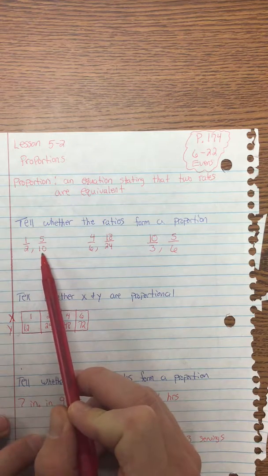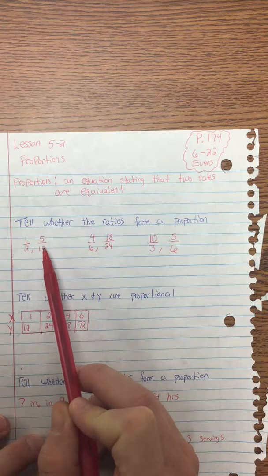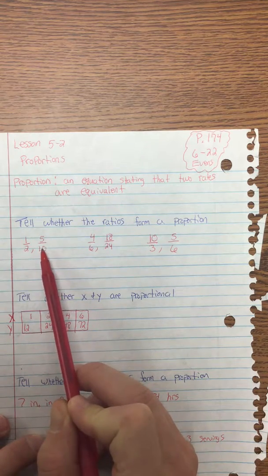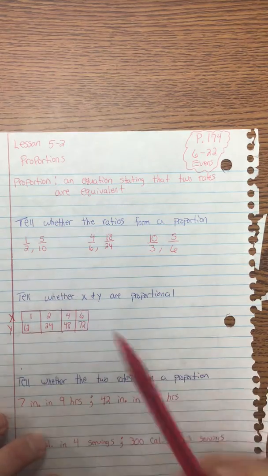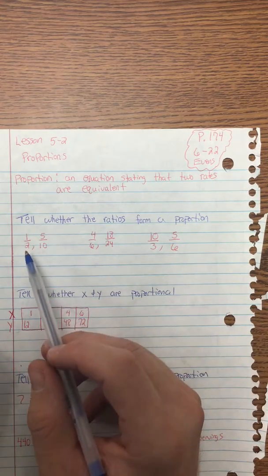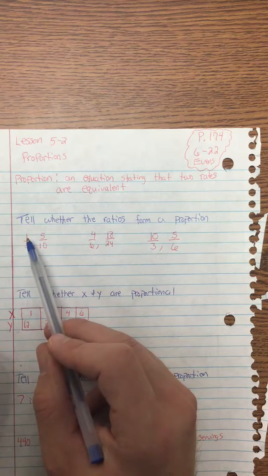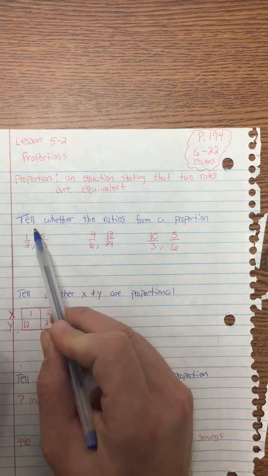We have two rates, okay? I have 1/2 and 5/10, and our job is to determine, do those form a proportion, yes or no? So there's a couple different strategies that we can use. My mental math strategy that I'll show you right away, okay? You're gonna ask yourself, all right, is there a number that I can multiply 1 by to get to 5? That number is 5, so I can take 1 times 5 to get to 5.